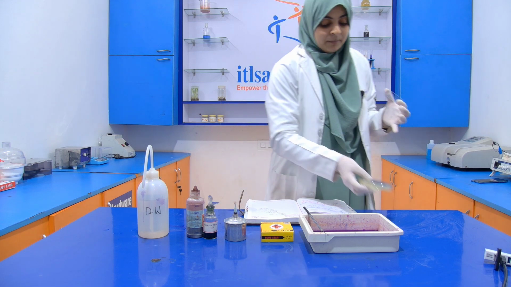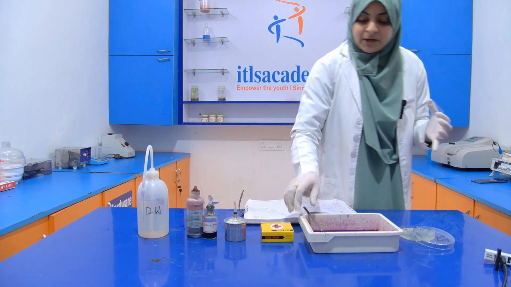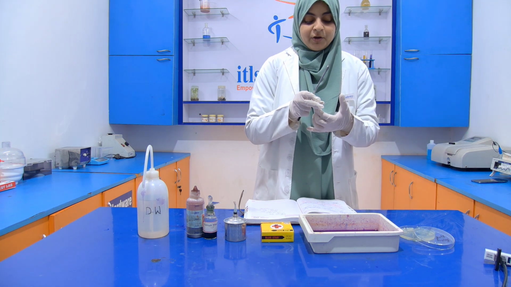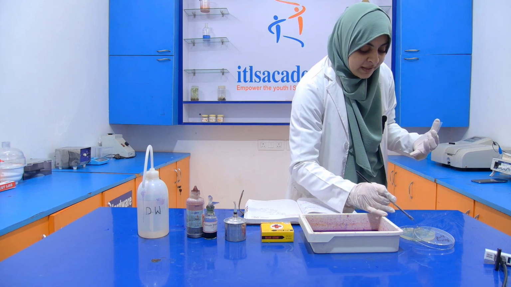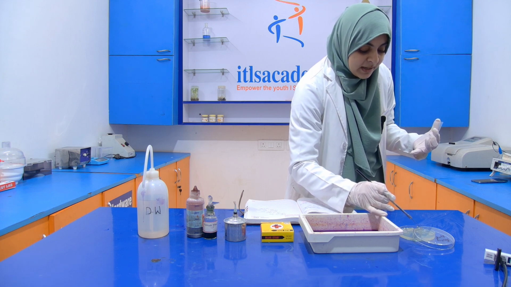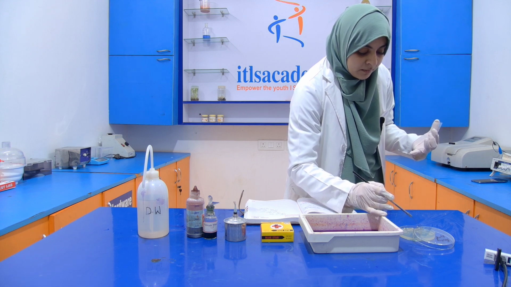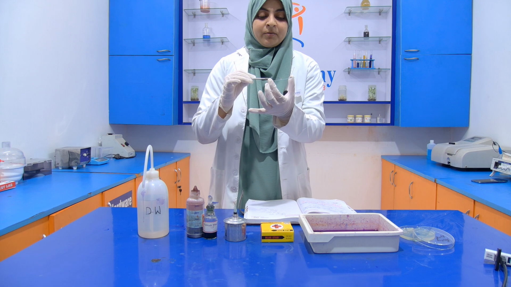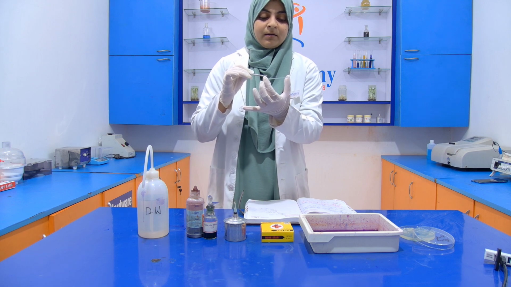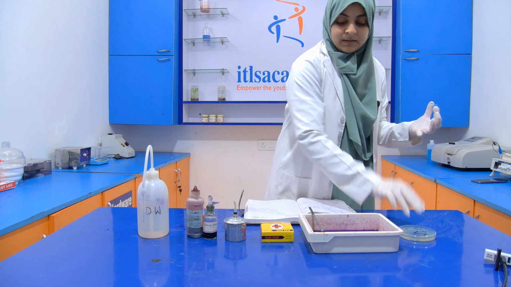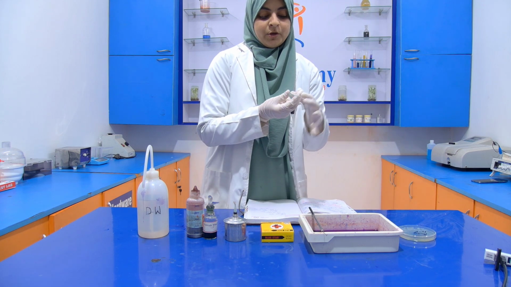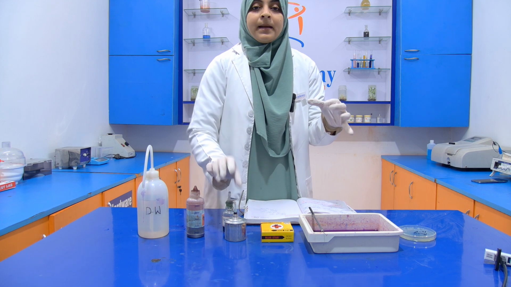Now with the help of this inoculating loop that I already sterilized in front of you at the start of the video, so that it has cooled down, because if we take it while hot, it will damage the bacterial cell. Now put it into the middle of the slide. Now first of all we are going to add a primary stain, that is your malachite green.